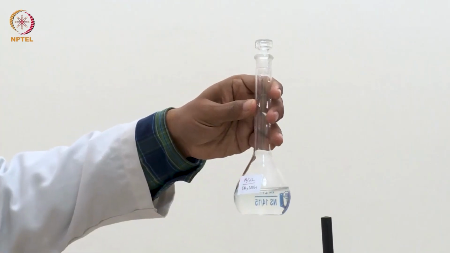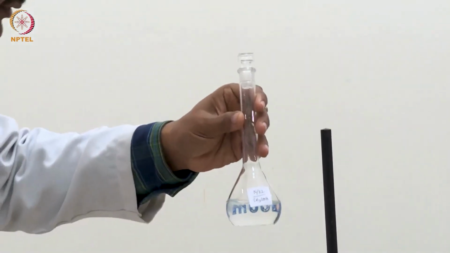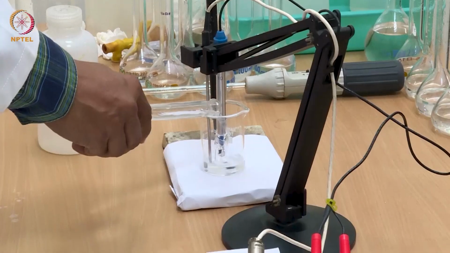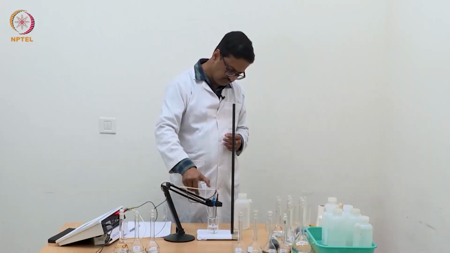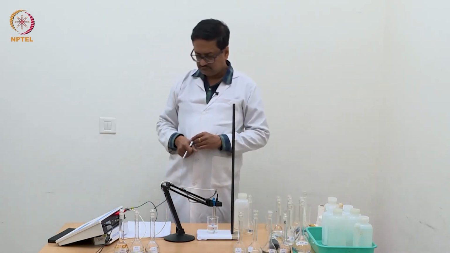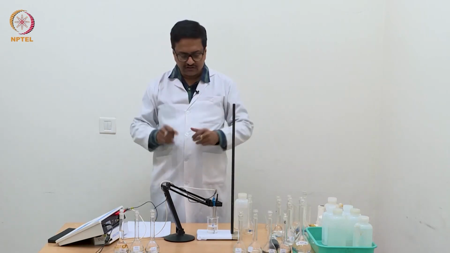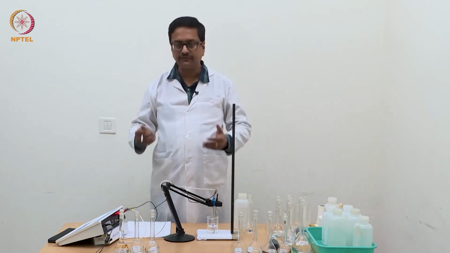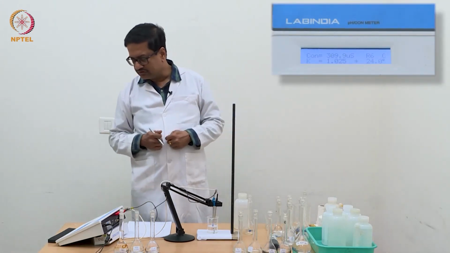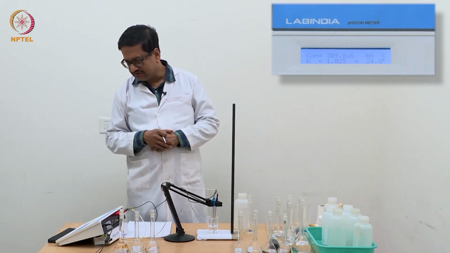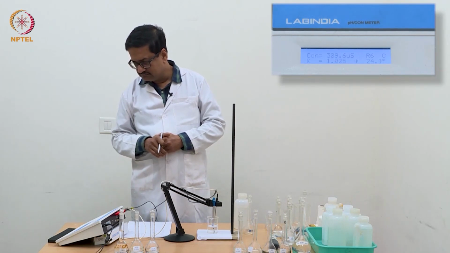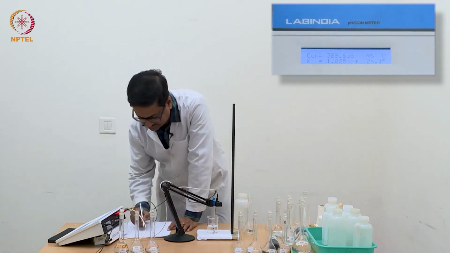Now I am going to use this N/32 acetic acid solution for conductance measurement. So now with double the concentration from N/64 to N/32, the conductance has increased from 204 to about 310. It's now trying to stabilize around 309.7, 309.6.